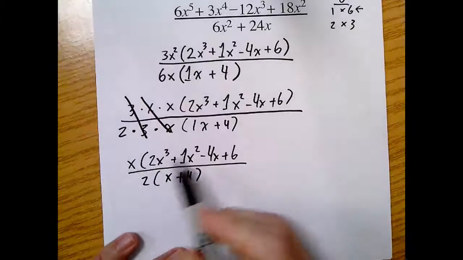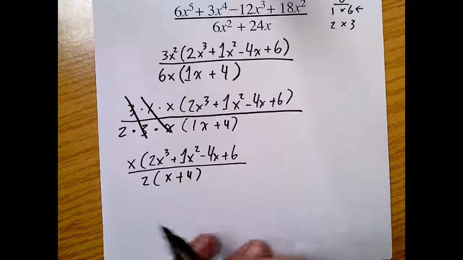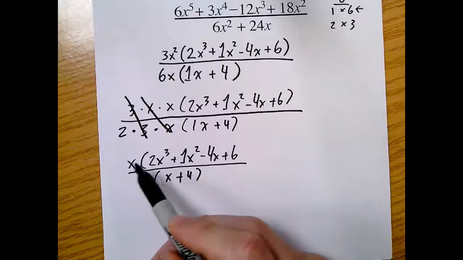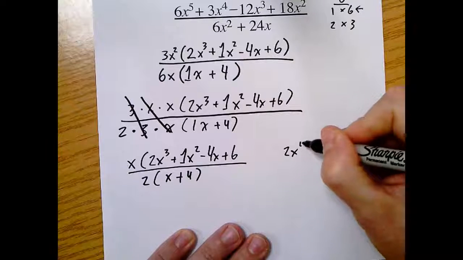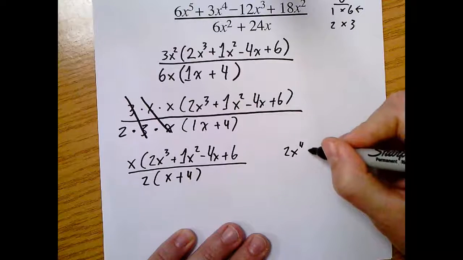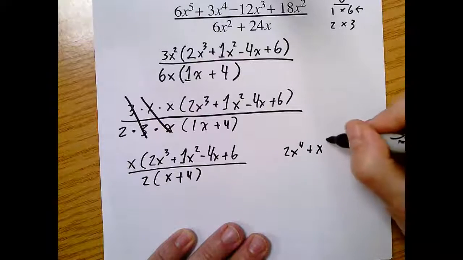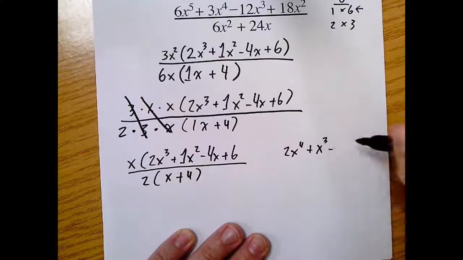So if you were asked to redistribute it all back in for your final answer, you would just distribute that x in. Well, 2x cubed times x, that would give you 2x to the fourth. This would give you x to the third. This would give you minus 4x squared, and this would give you plus 6x.